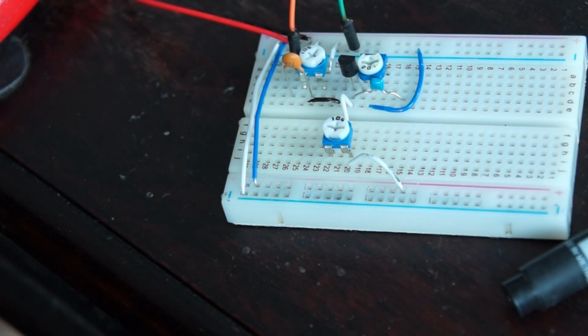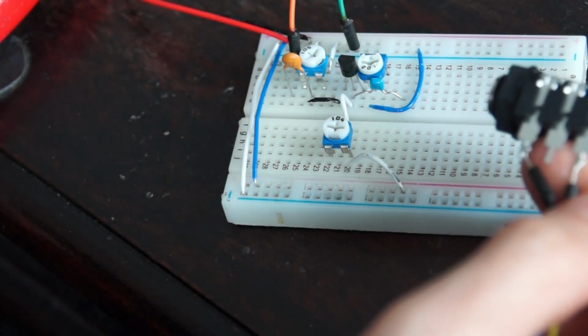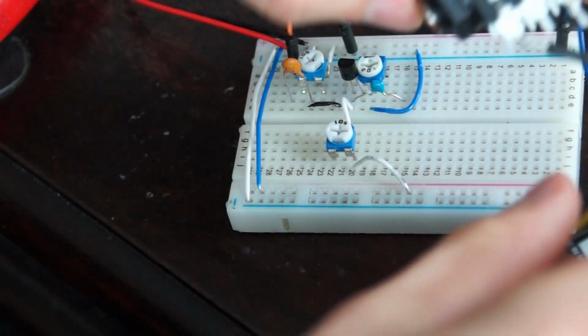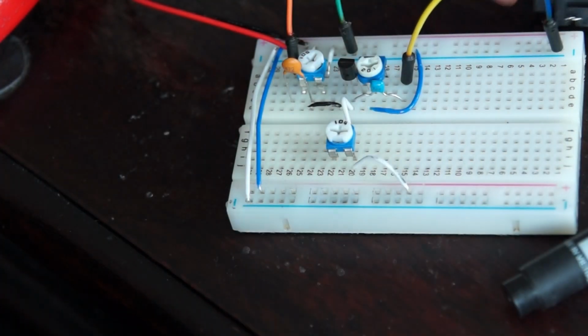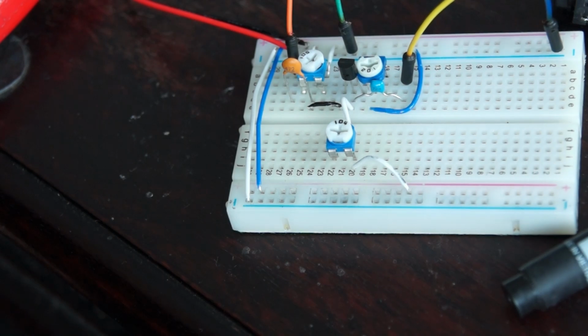So with all of that in place, let me grab my output jack. I've got another one of these. Connect the ground to ground. Connect the feely bit to the output. And I can connect it to my guitar. Let's hear what it sounds like.